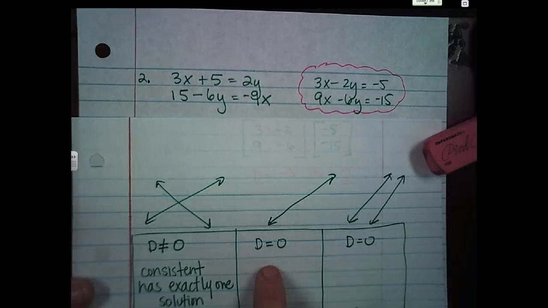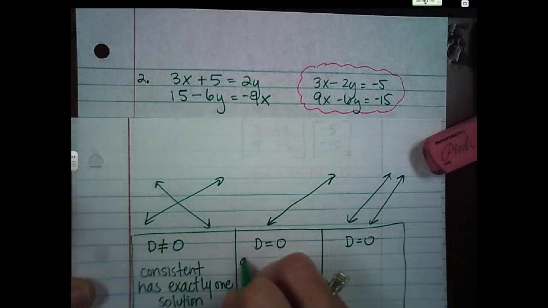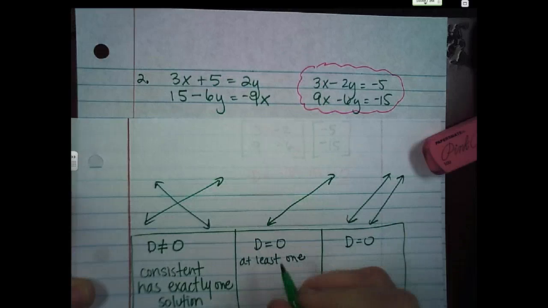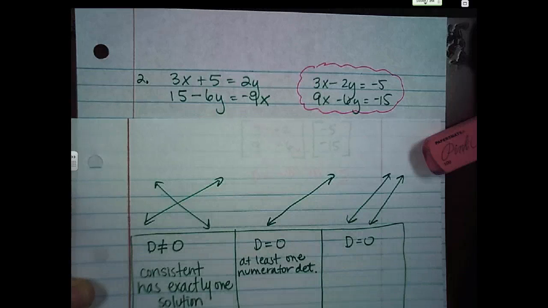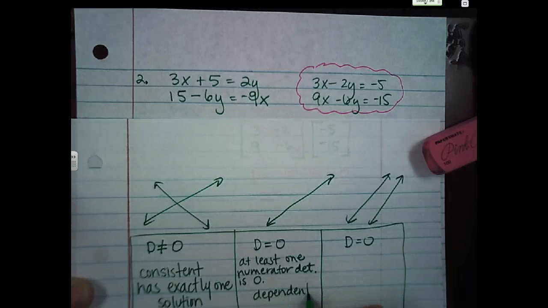If D equals 0 and at least one numerator determinant is 0, then this is the situation. It's considered dependent. It has an infinite number of solutions.